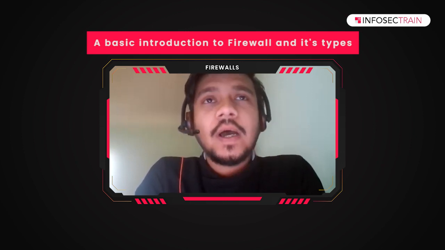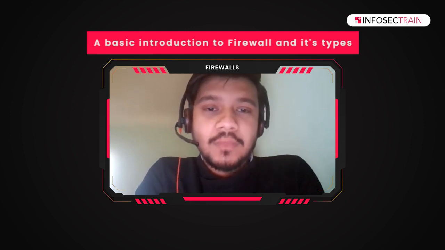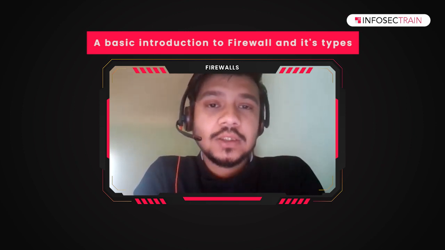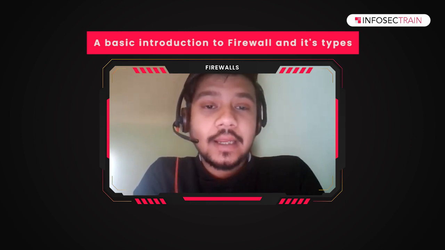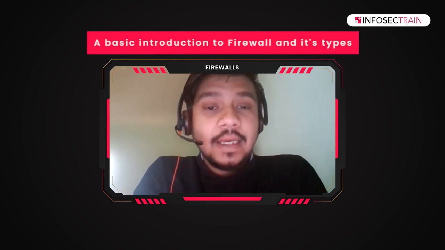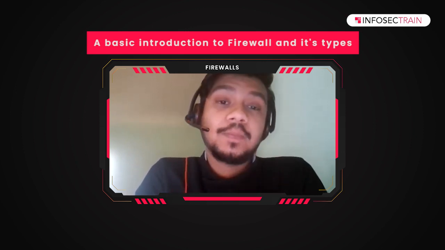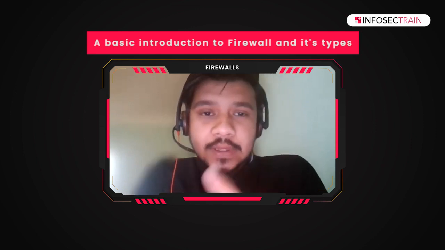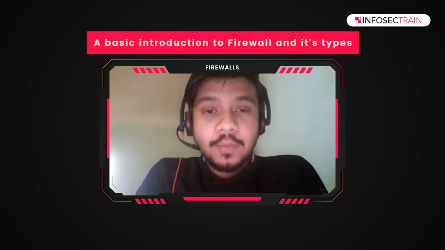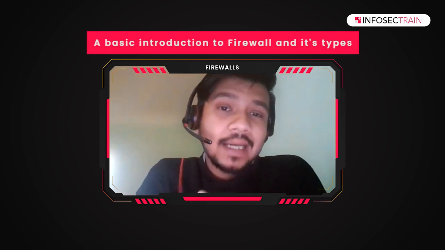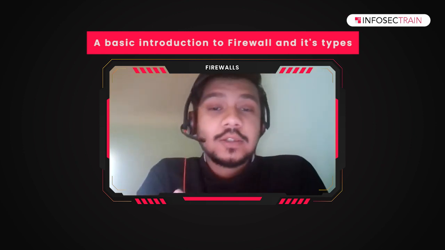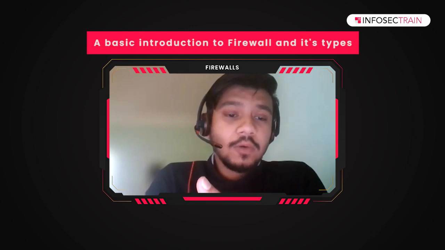They work on the basis of the patterns of the packets, tracking the signatures. According to the signatures of the packet, it is blocking and permitting the packets. So its purpose is to establish a barrier between your internal network and the incoming traffic from external sources, right?